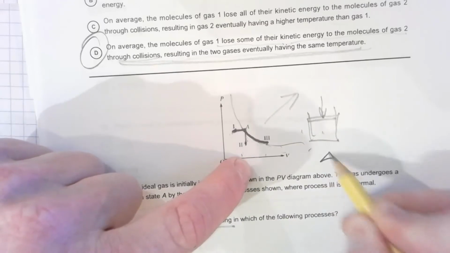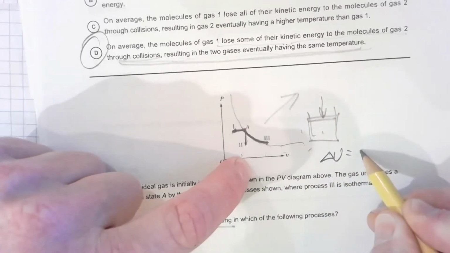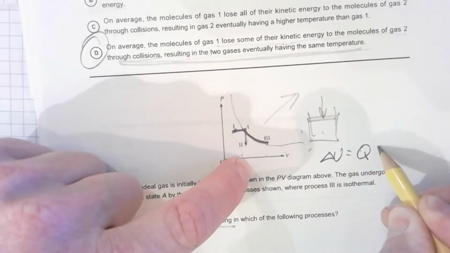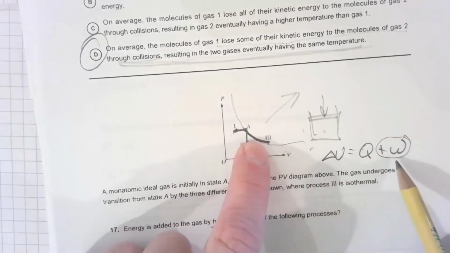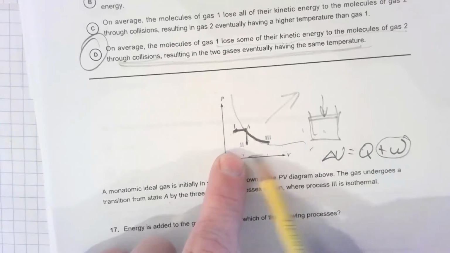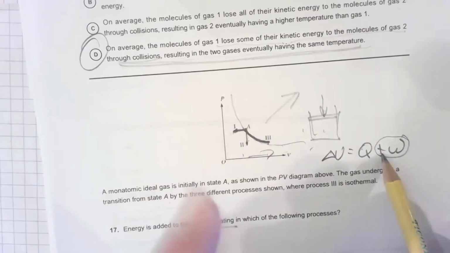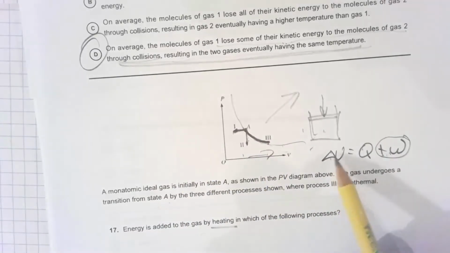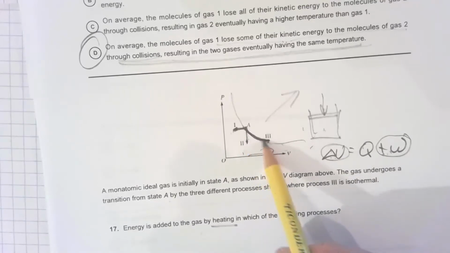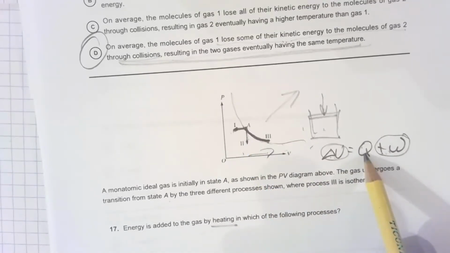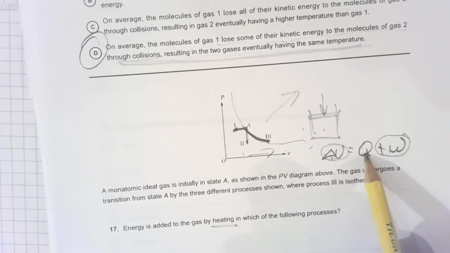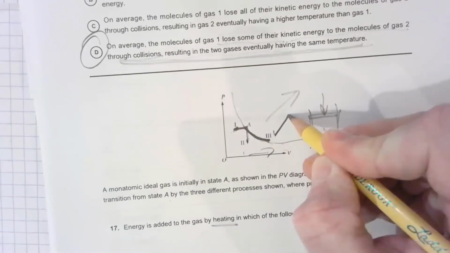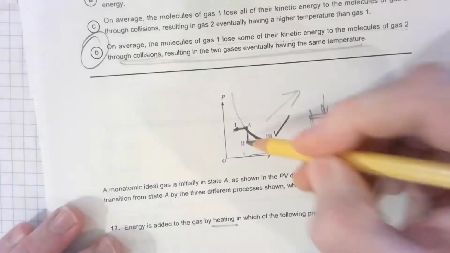So in delta U equals Q plus work, you would have negative work for this situation because the volume increased and the gas did the work. But you can't change internal energy because it's on an isotherm. So you have to add, did I say work? I have to add heat. So definitely 3. Check.